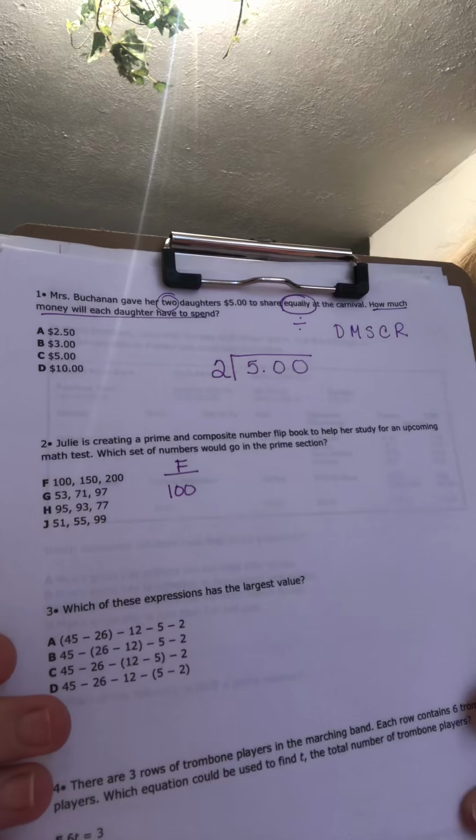That's all they are. So we have to look at the numbers and decide if they are prime or composite. I would go through every answer choice and determine it. So I'm going to help you with at least the first set of answer choices, on F. The number 100 on F. I know 10 times 10 is 100, right? I know that I could do 5 times 20. I know that I can do 25 times 4. Those are all things that'll work. So I know that 100 is composite.